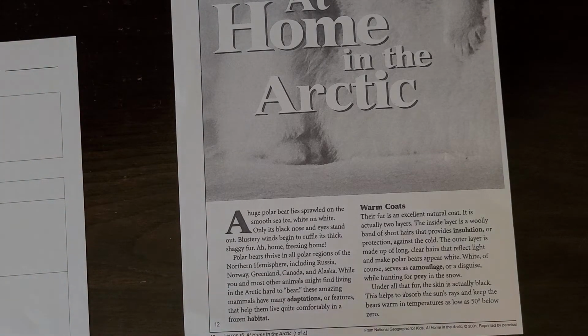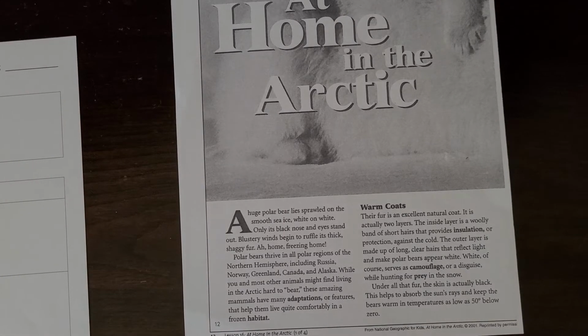White, of course, serves as a camouflage or a disguise while hunting for prey in the snow. Under all that fur, the skin is actually black. This helps absorb the sun's rays and keep bears warm in temperatures as low as 50 degrees below zero.